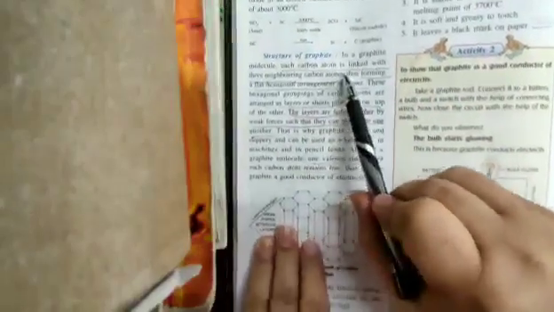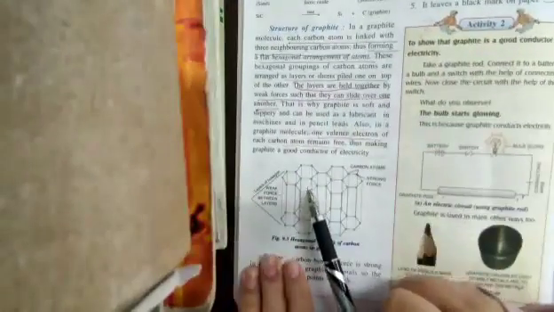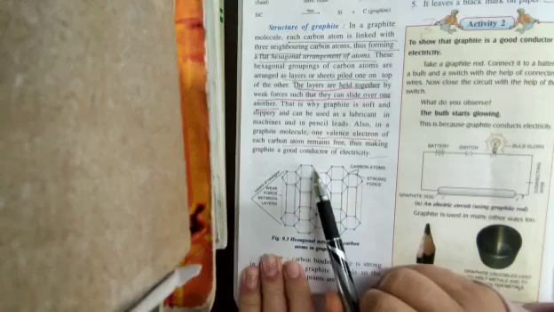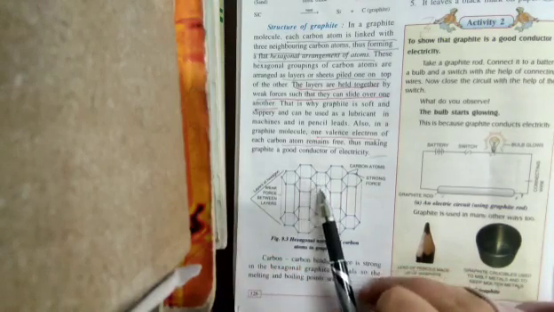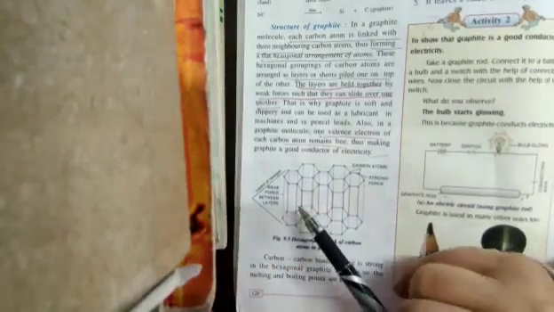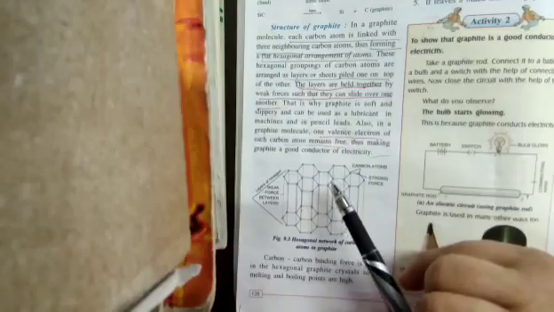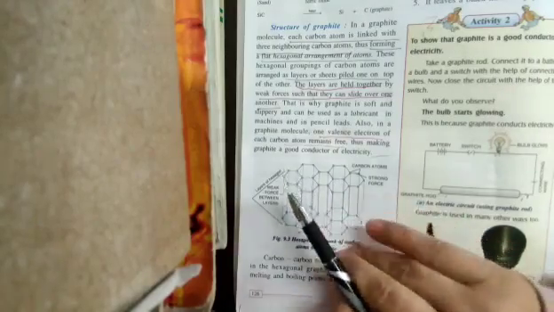Now the structure of graphite. If you look here, all of you know that one atom of carbon has 4 valence electrons.